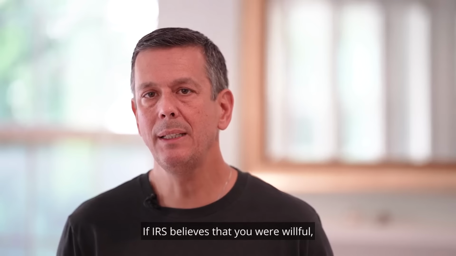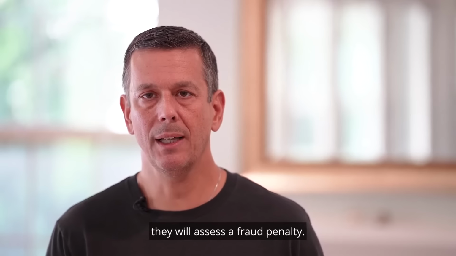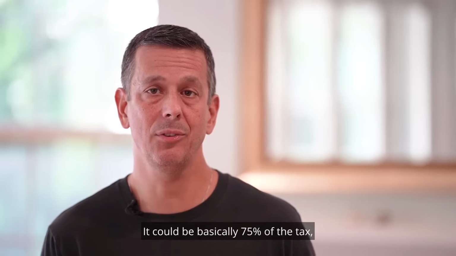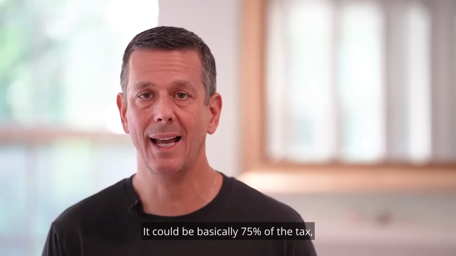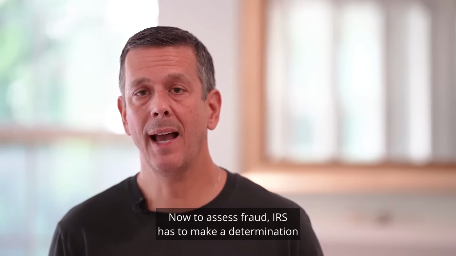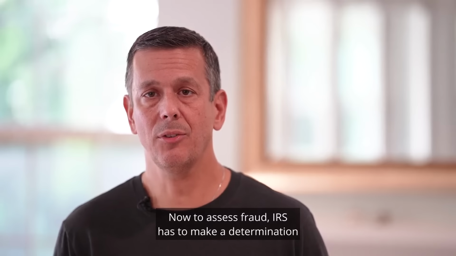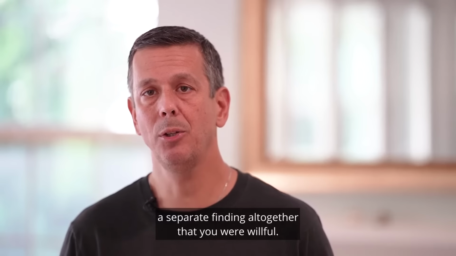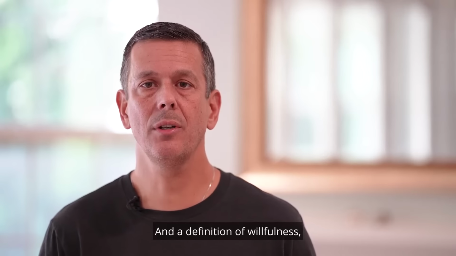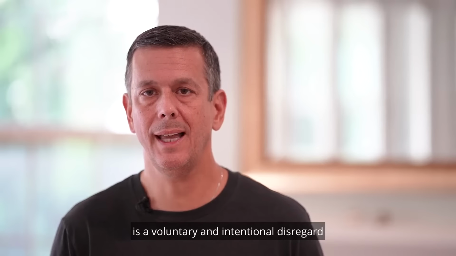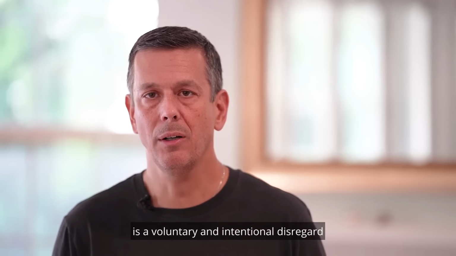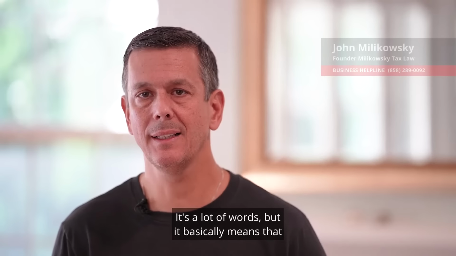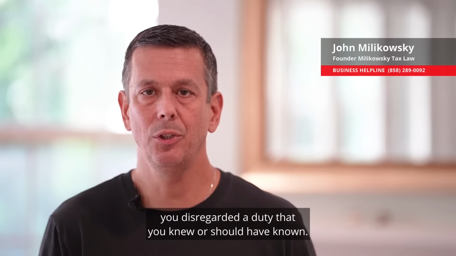If IRS believes that you were willful, they will assess a fraud penalty. And the fraud penalty is significantly more. It could be basically 75% of the additional tax that you owe. Now, to assess fraud, IRS has to make a determination based on findings, a separate finding altogether, that you were willful. And the definition of willfulness is a voluntary and intentional disregard of a known legal duty. It's a lot of words, but it basically means that you disregarded a duty that you knew or should have known.